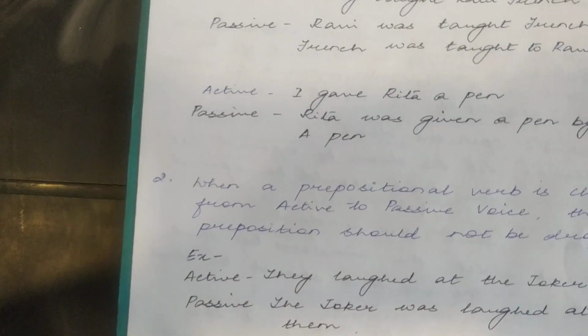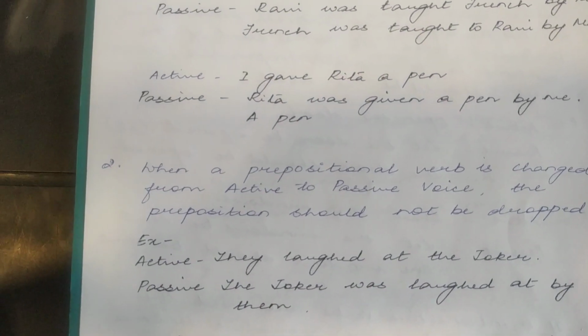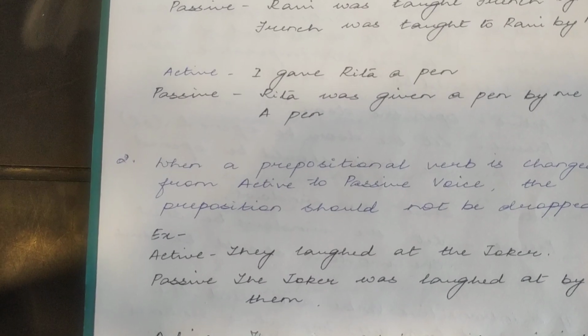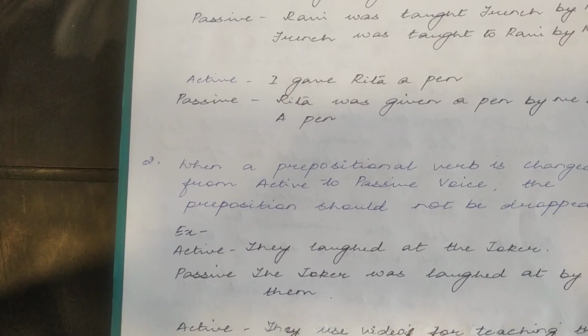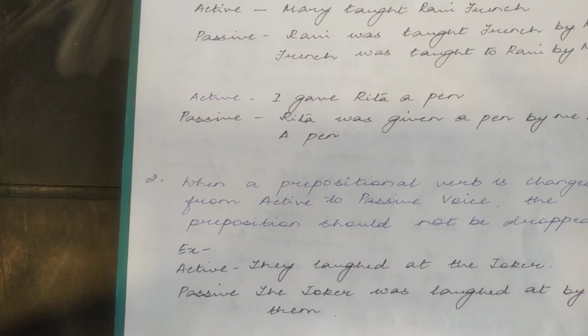We have another example for this, which says, I gave Rita a pen. Rita was given a pen by me. A pen was given to Rita by me.